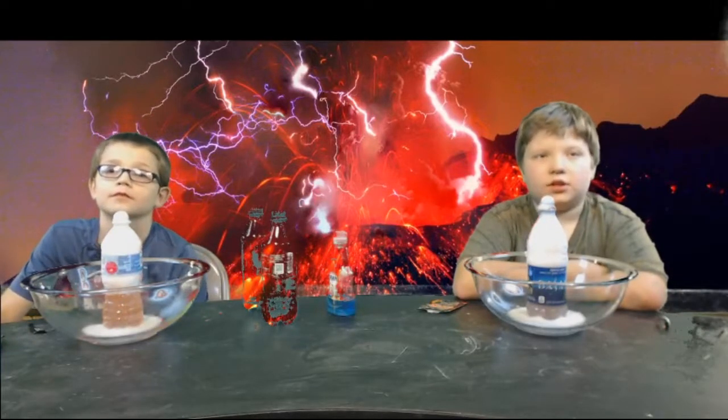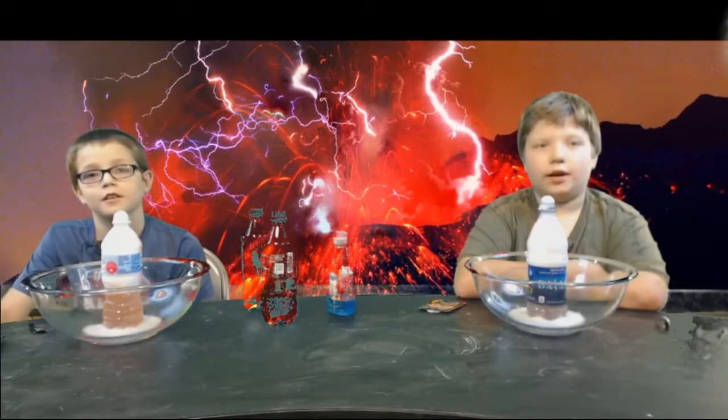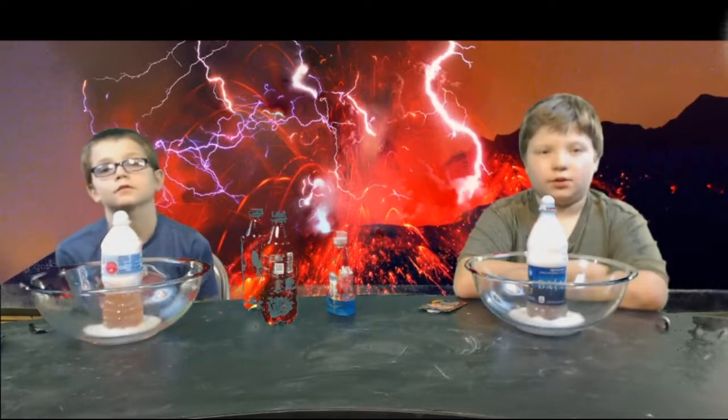The pop rocks contain pressurized carbon dioxide, which reacts with the soda, causing the volcano to erupt.